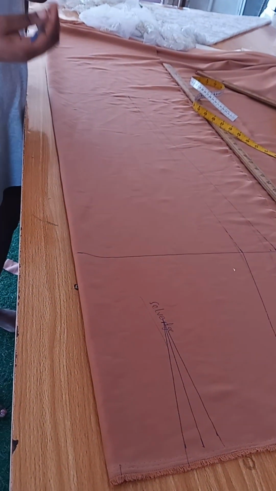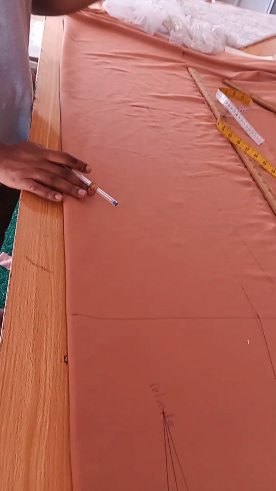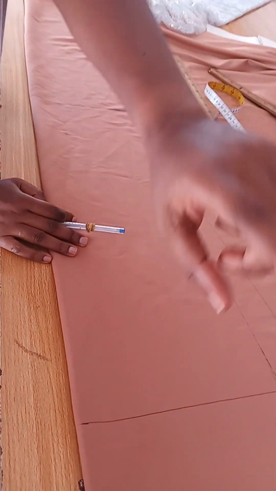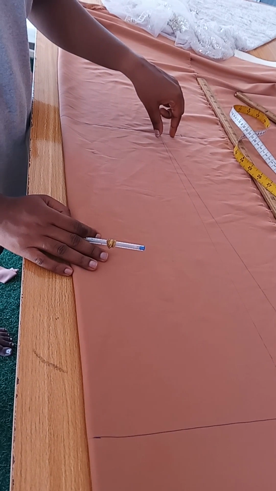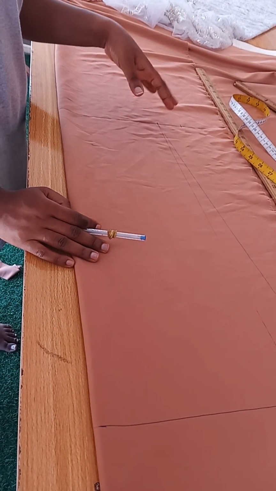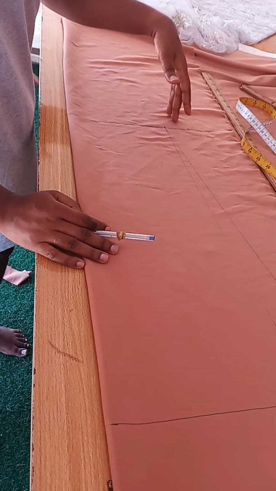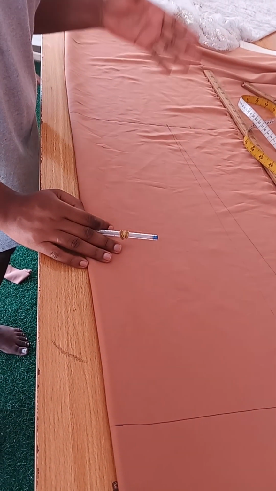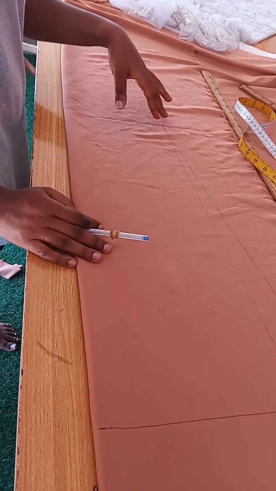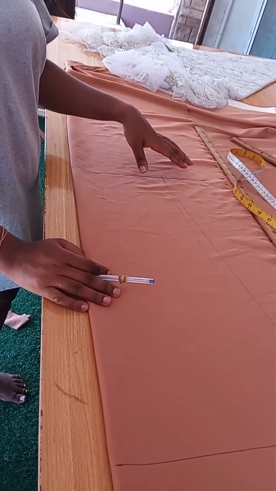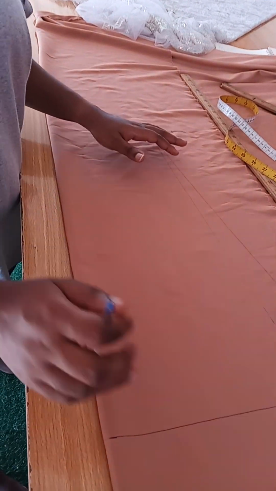Usually for a pencil or a mermaid skirt, I would prefer to do 1 or 1 and 1/4 inches, because that place is an extreme curve and a very important part of the skirt. You don't want the place looking bulky or baggy. So that's the reason why I would do that.